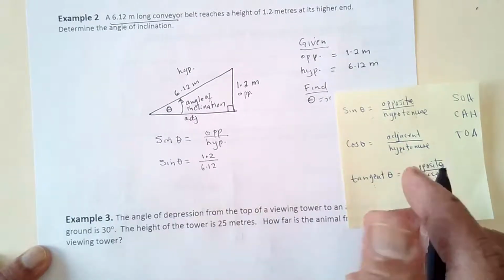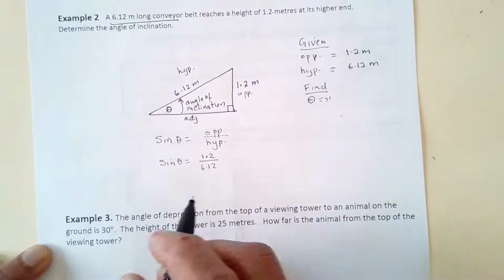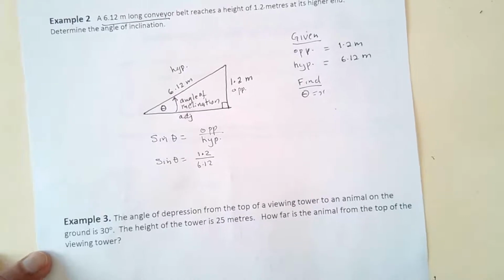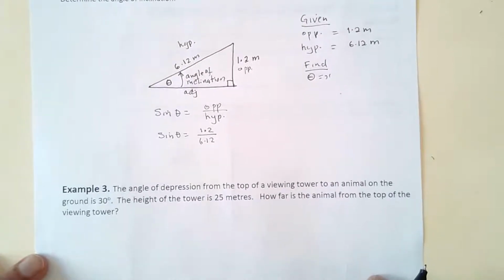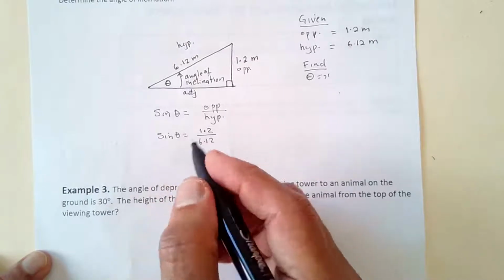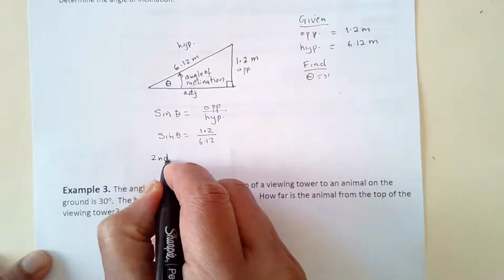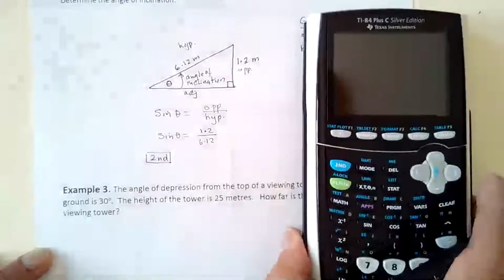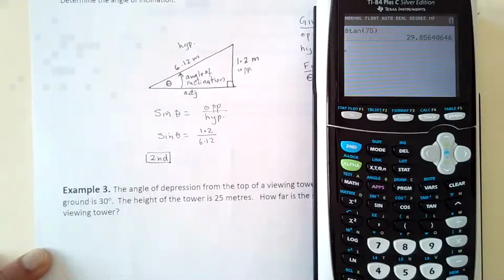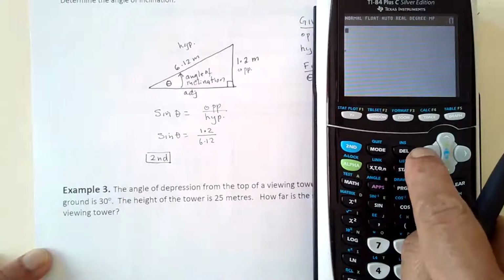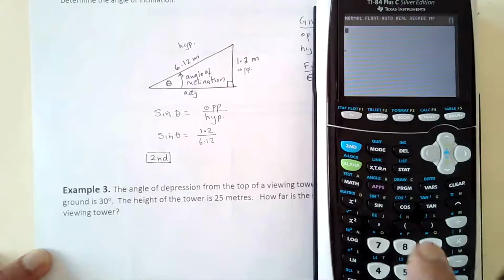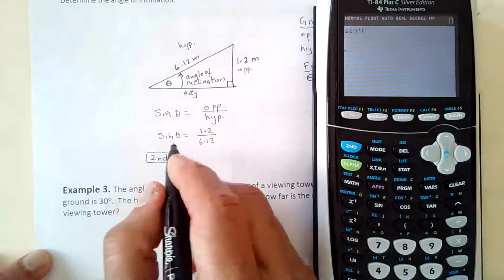So now we're going to use our calculator to find theta. Now, whenever you're finding the angle, you always use this second button, or in some calculators, you use the inverse button. So this will give me, I'll press my second button. So let's try my calculator here. And I make sure I'm always in degree mode. I'm in degree mode here. So I'll press my second button, sine.